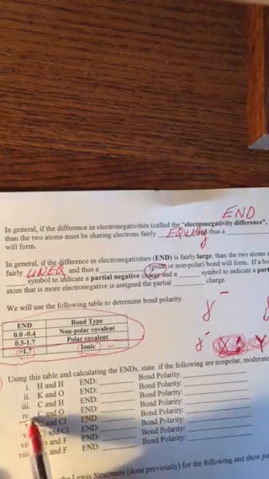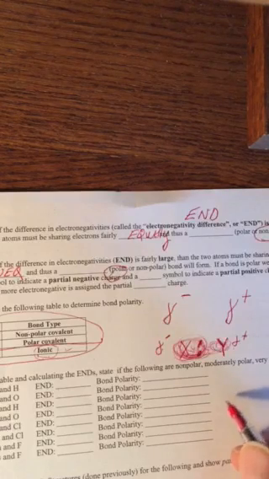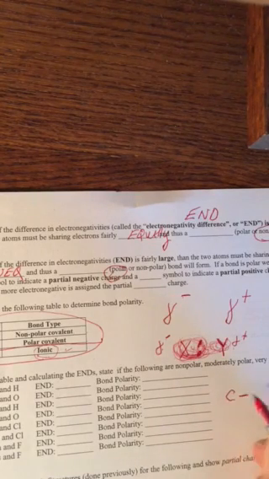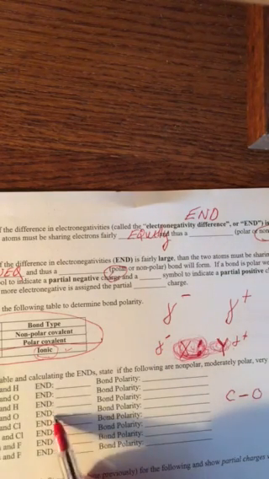For example, let's look at this one right here. Carbon and oxygen. We've seen that bond many times in our examples, Lewis structures and molecular geometry. So is the carbon-oxygen bond polar or nonpolar? We already know we can guess it's covalent because it's two nonmetals. So what we're going to do is look up the electronegativities.